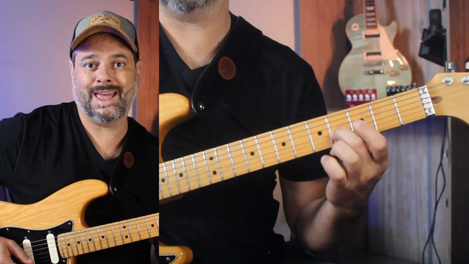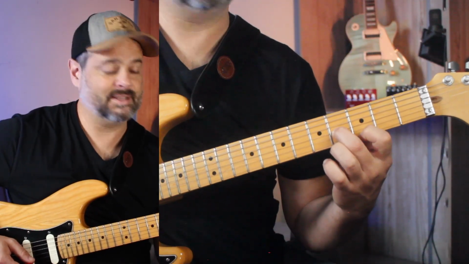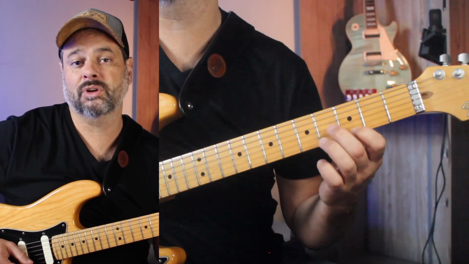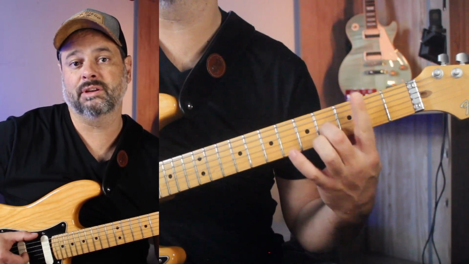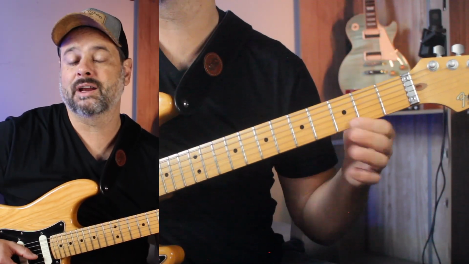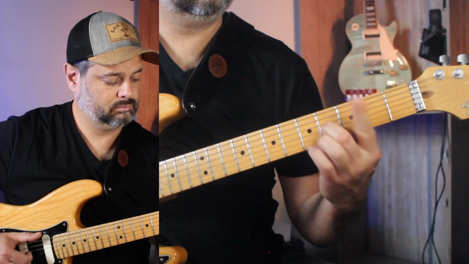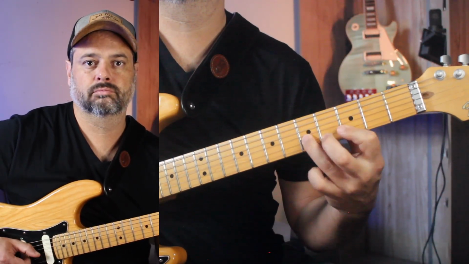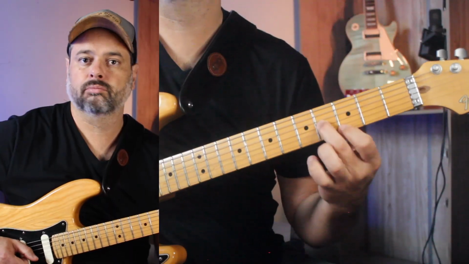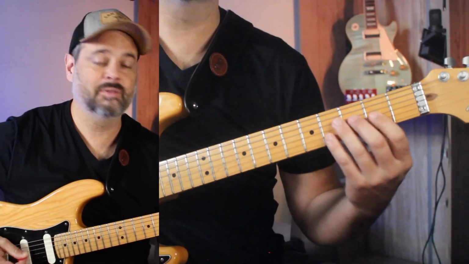I get the G and the E string, right? That's a section or a part of the chord, a fragment of the chord G. So here I have the third of the chord, and here I have the root.